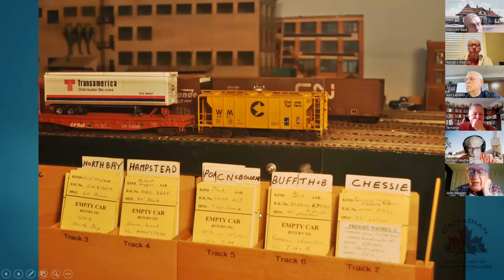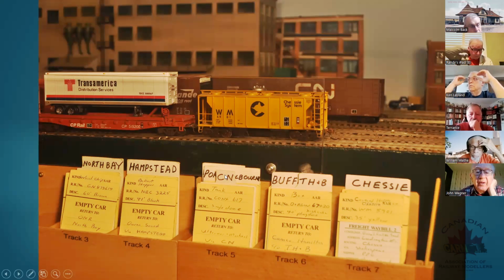Here's the yard sorting pockets. You can see that chassis is always in this track. It will get enough cars to fill that track and then some sometimes. Some of the others that don't get as many cars, I put 2 or even 3 into the track.